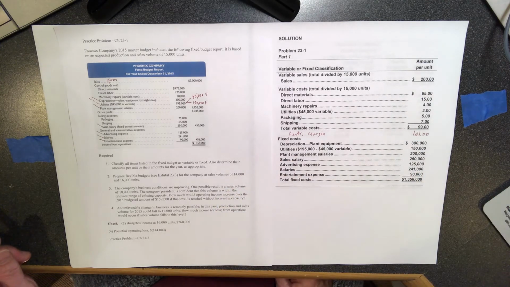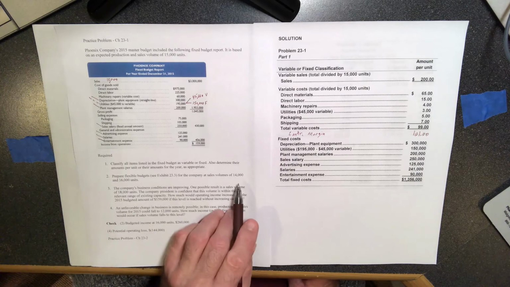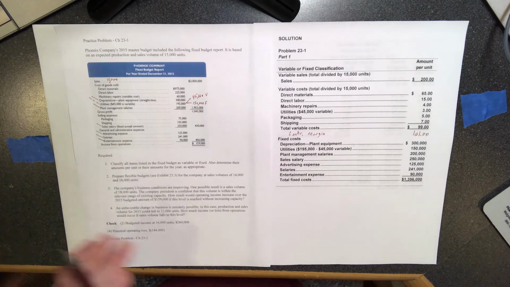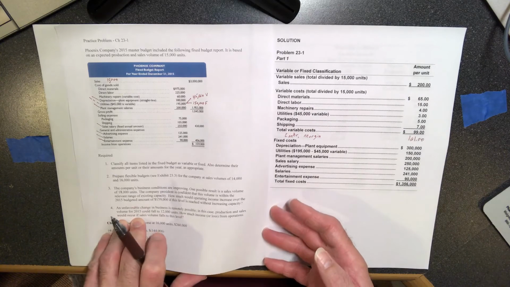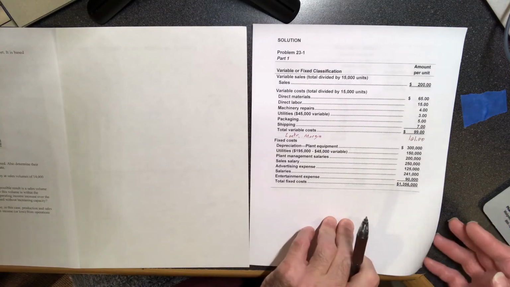Okay, that was question number 1. Next, question number 2, prepare flexible budgets for the company, it sells volume of 14,000 and 16,000 units. So I'm going to wind up not writing this whole thing out. I'm going to show you the answer, but I'm walking you through where all the numbers came from.